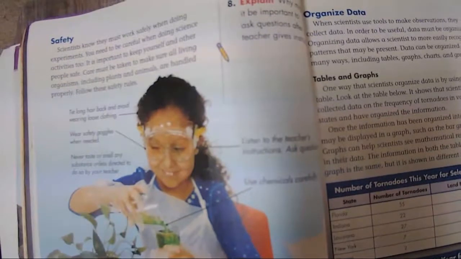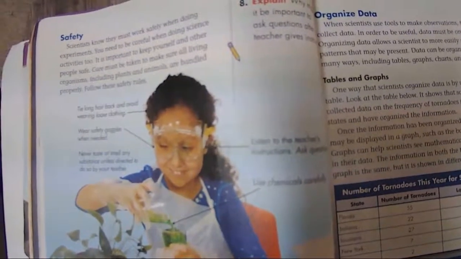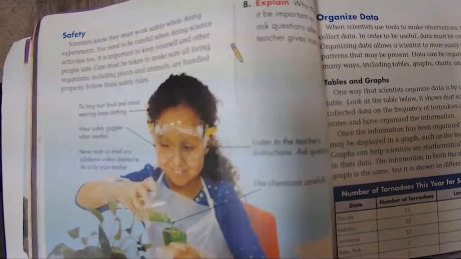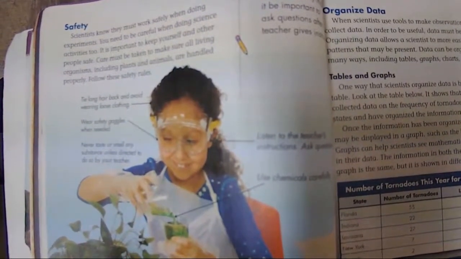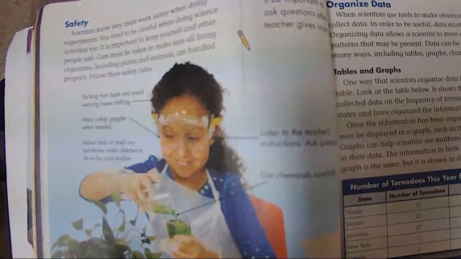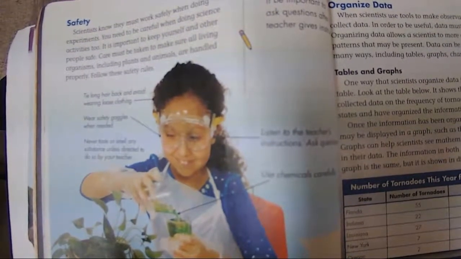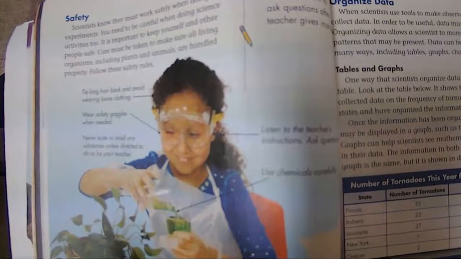Safety. Scientists know they must work safely when doing experiments. You need to be careful when doing science activities too. It is important to make yourself and other people safe. Care must be taken to make sure all living organisms, including plants and animals, are handled properly.